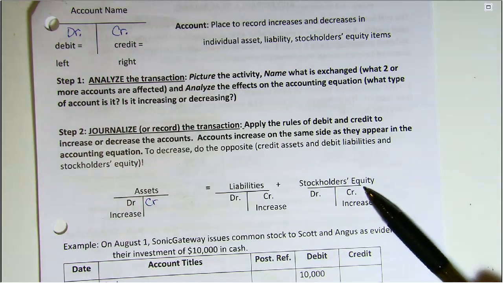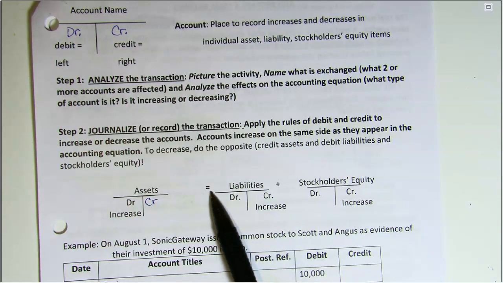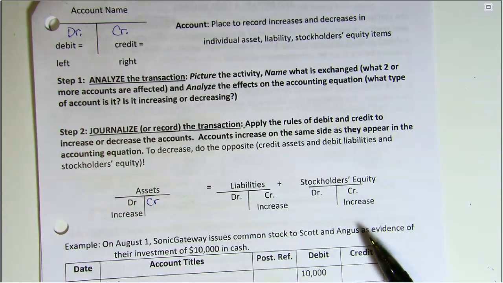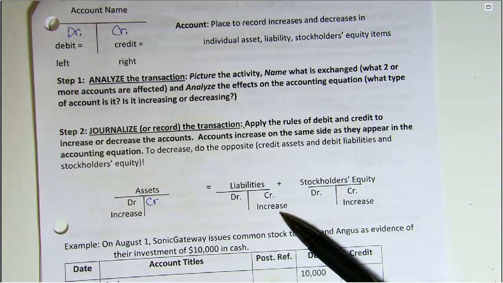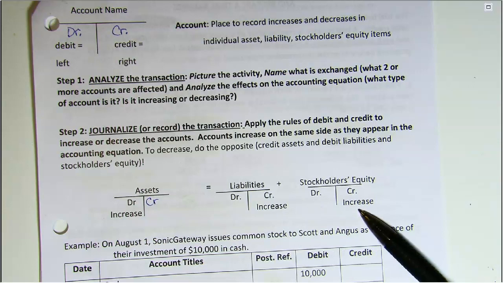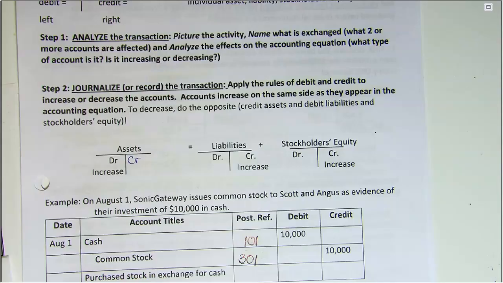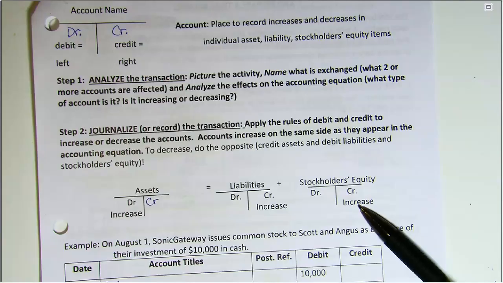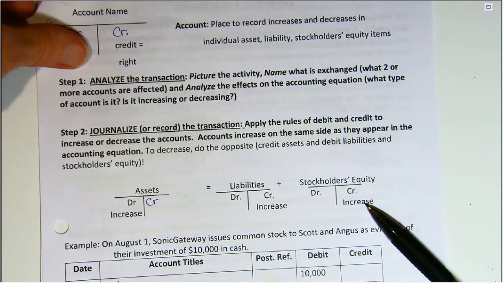Liabilities and stockholders' equity are on the right side of the equal sign, so we'll increase those types of accounts by putting amounts on the right side of the T accounts, the credit side. To decrease an account, you simply do the opposite. You credit assets and debit liabilities and stockholders' equity accounts. And that's it. That's the big scary rule. So now let's look at an example here.